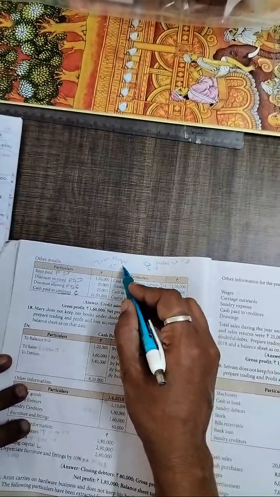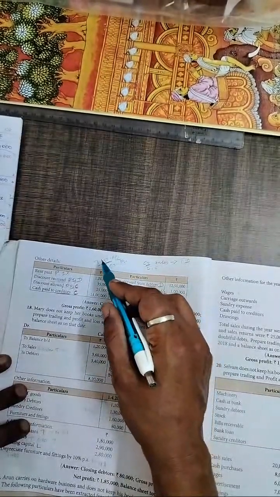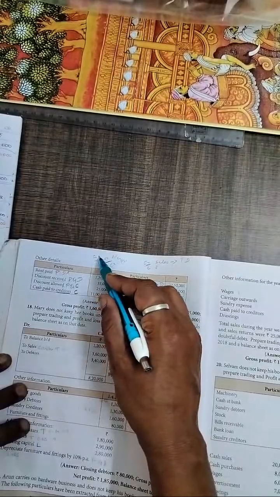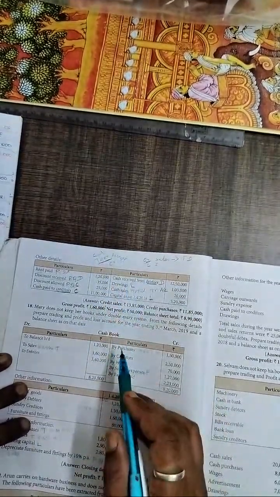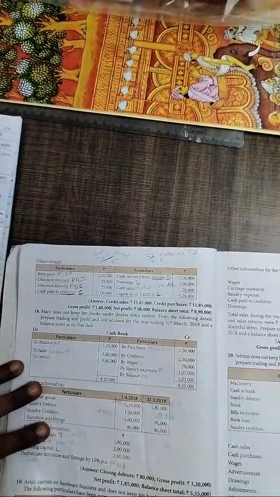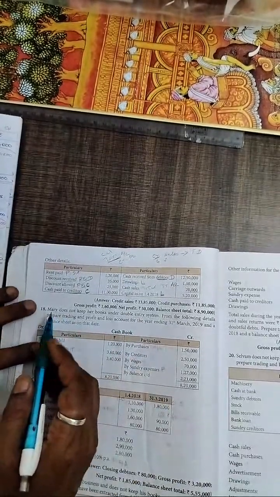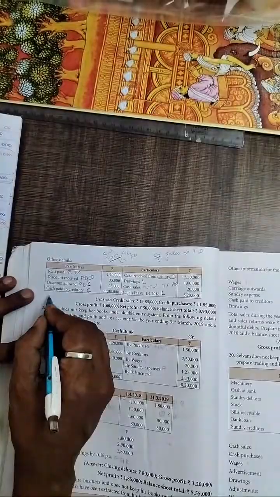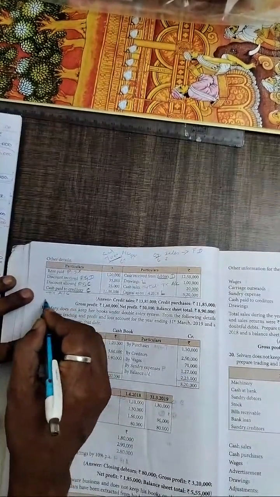To find the credit purchases, we go through the total creditors account. For that, you need to calculate the total creditors account to find out credit purchases. Listen, to prepare the trading account, what are the 4 necessary accounts we need? There are 4 accounts we need for the trading account. What are they?